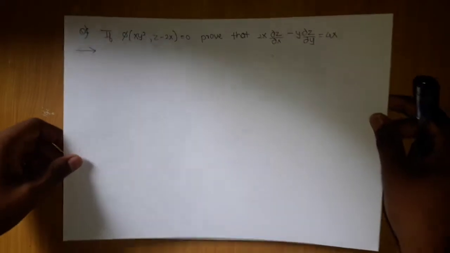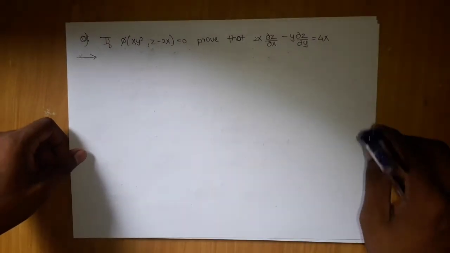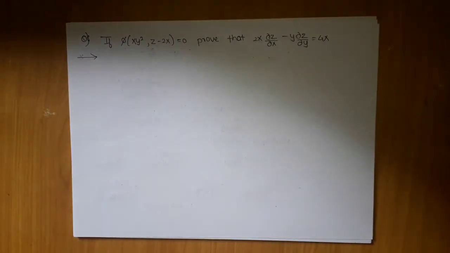Okay, now let's begin with the questions. The question which we are going to take is as follows. If phi(xy square, z minus 2x) equals 0, prove that 2x dou z by dou x minus y dou z by dou y equals 4x.